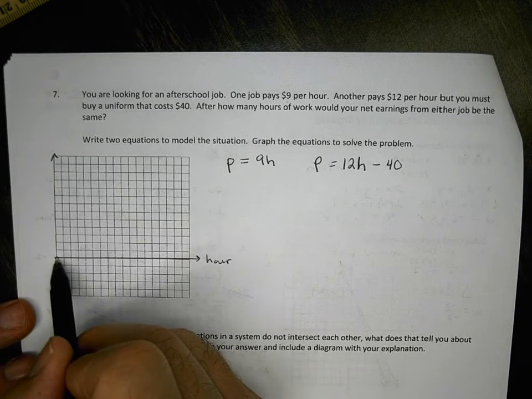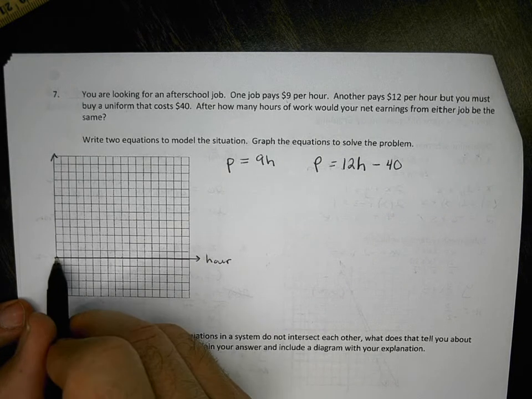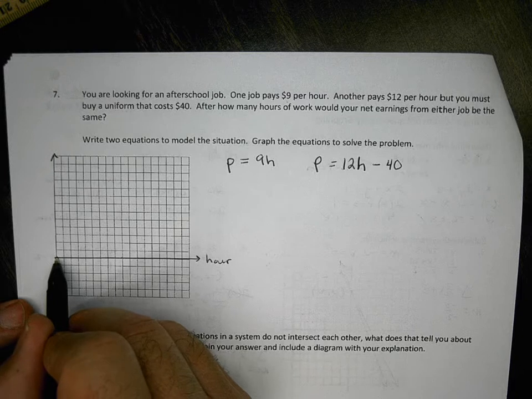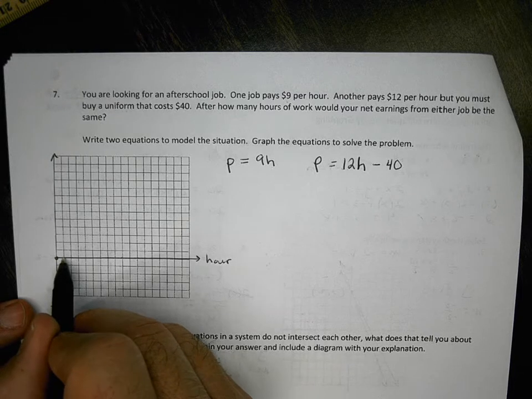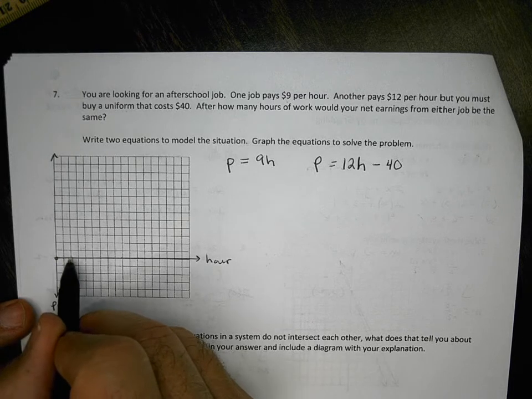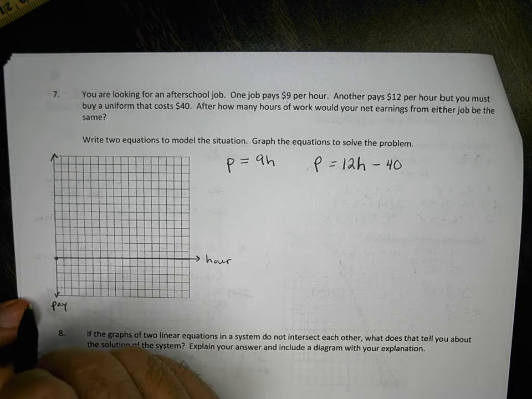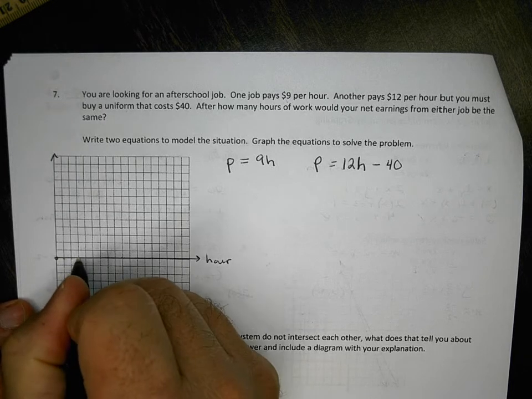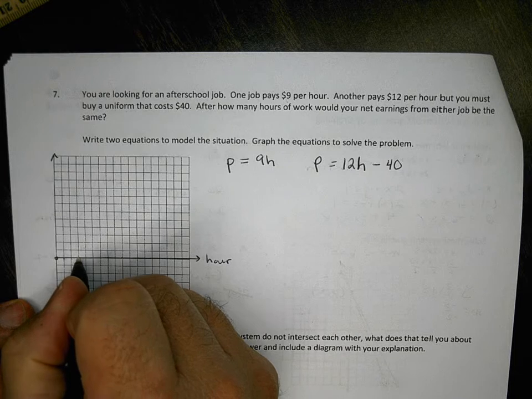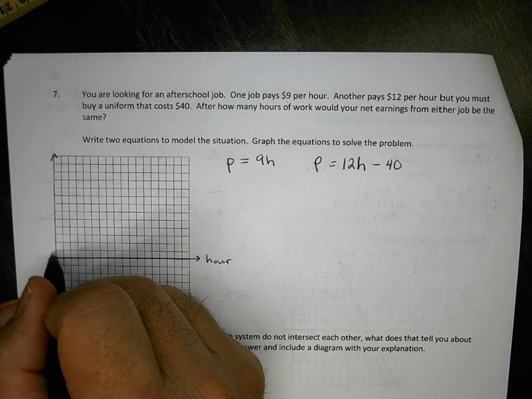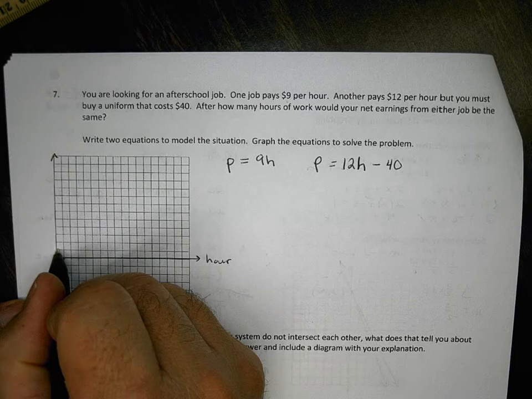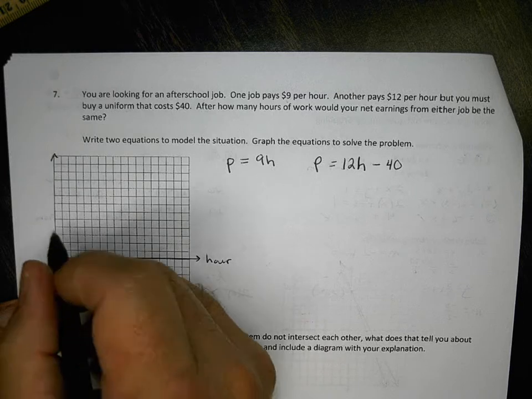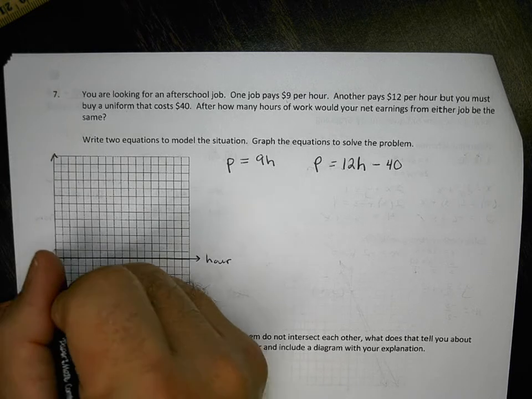So we're going to call these every 5 hours, or let's do it this way, let's do it every 3 hours. So 3 hours, 6 hours, 9 hours, every 3, and we'll call this, I guess we're going to stick with every 10.